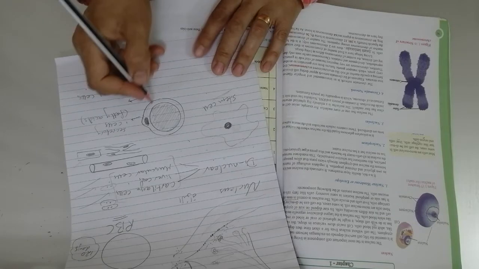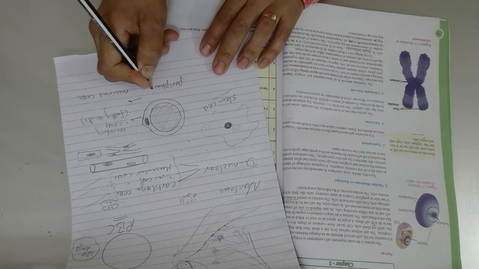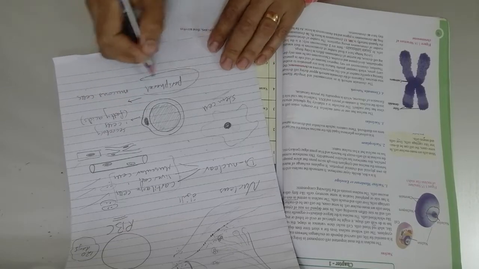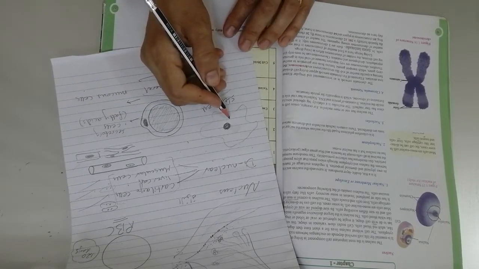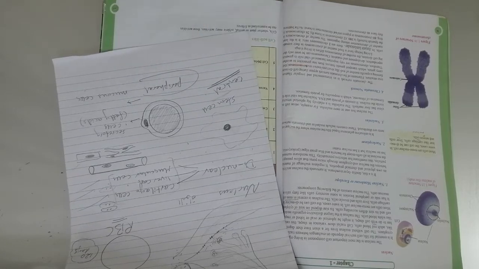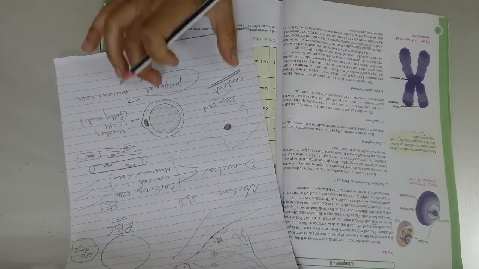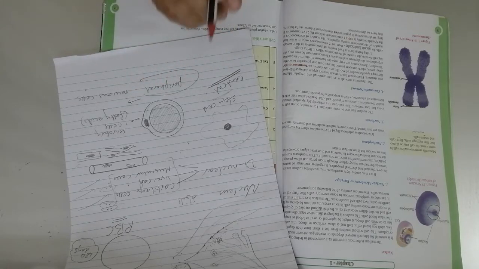So this is an example of a peripheral location of the nucleus, and here is an example of a central location of the nucleus, the stem cell. These two examples are very important.